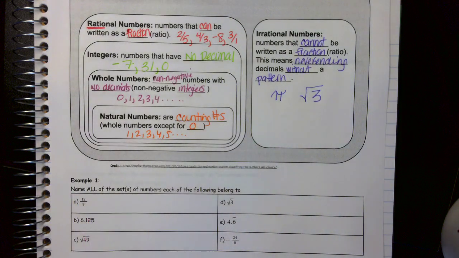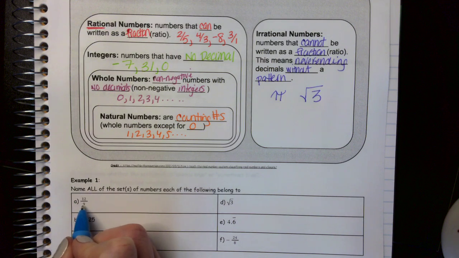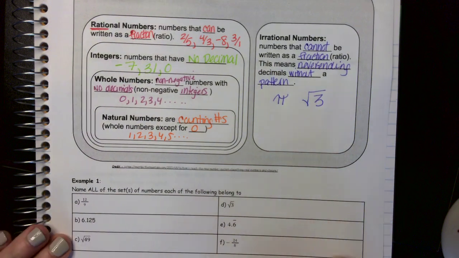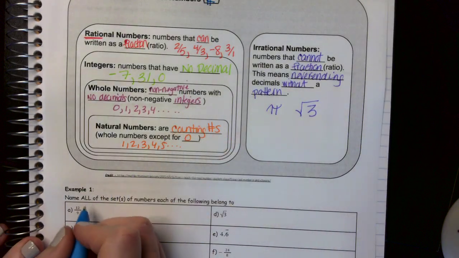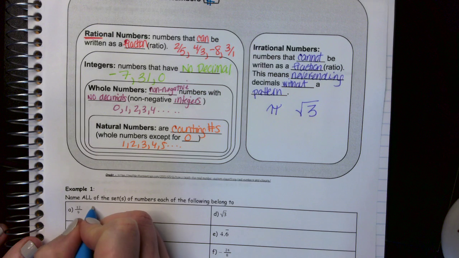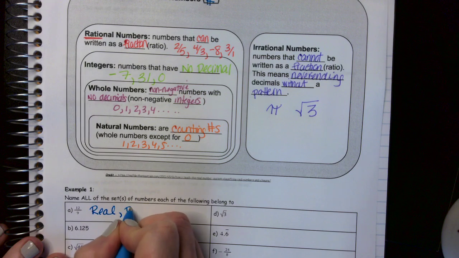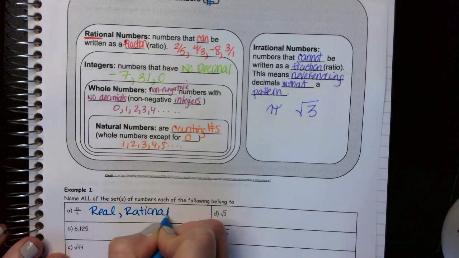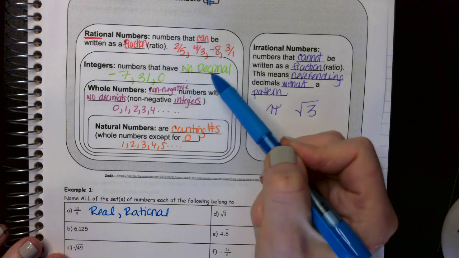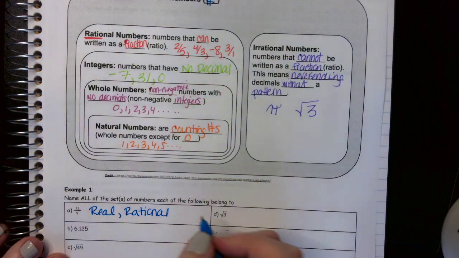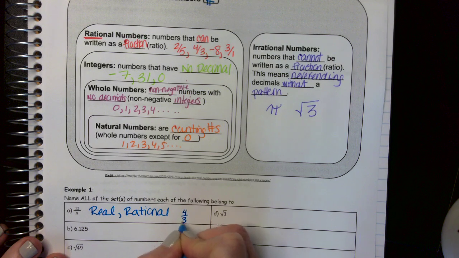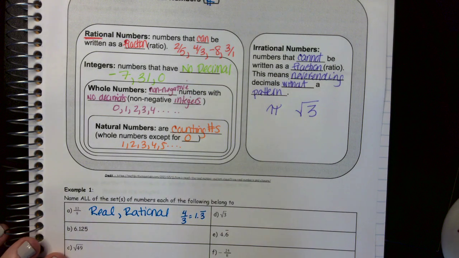Great. Example 1. Name all of the sets of numbers each of the following belong to. So 12/9, we'll start with the biggest. Well, it's already written as a ratio, so I know it's a rational number. Oh, even bigger than that, it is a real number. So it is a real number, and it is also a rational number. Can I get any more specific? No. It will have a decimal. If I go ahead and reduce this, I get 4/3, which is 1.3 repeated. So there is a decimal value there.